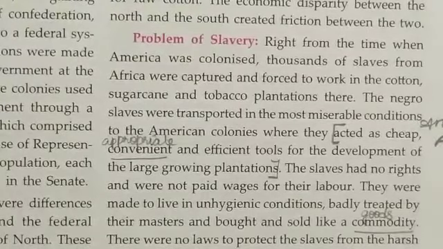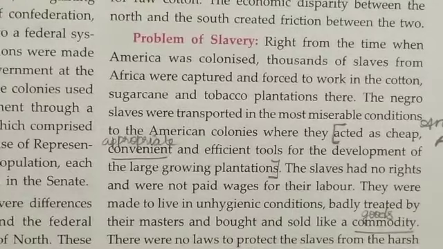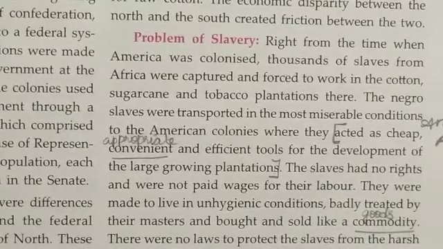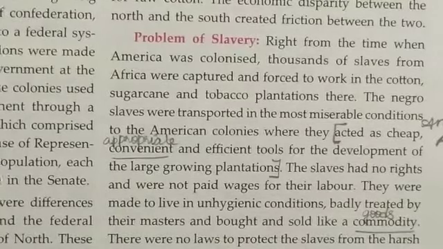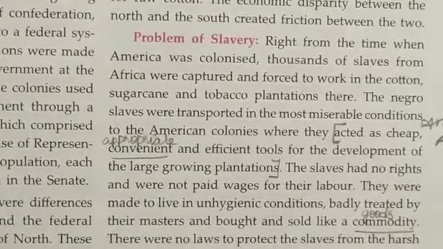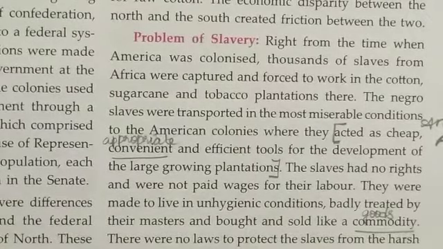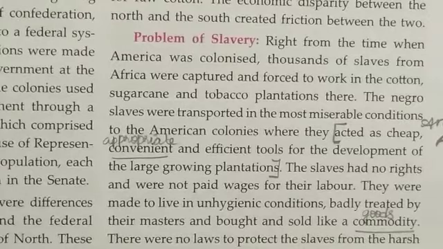These American Negro slaves who were brought into America were considered the most appropriate and suitable tools to help in the development of the plantations, because these slaves were very cheap. Not much money had to be paid for their work. So they could develop the large growing plantations without much expense, because they did not have to pay much money to the slaves.